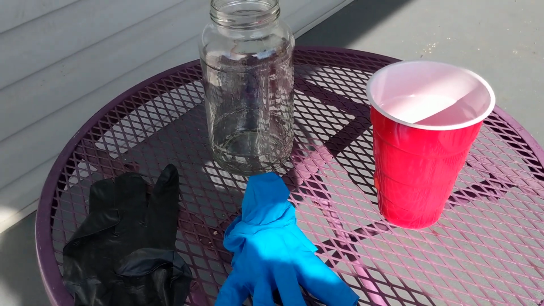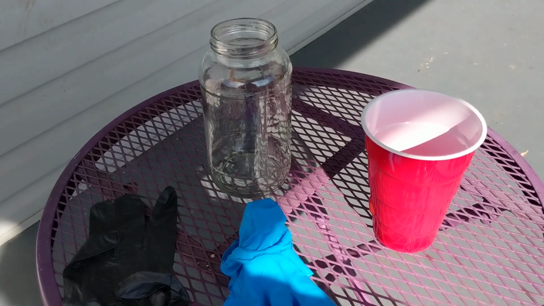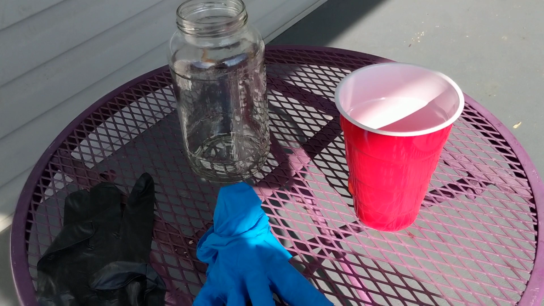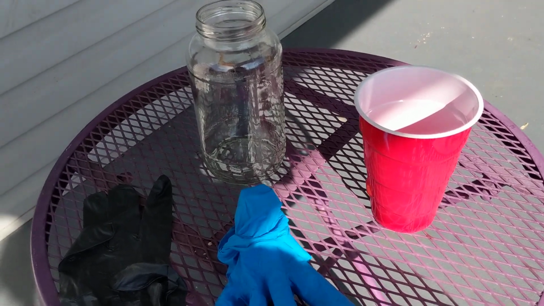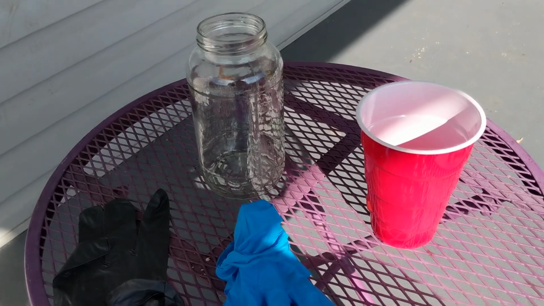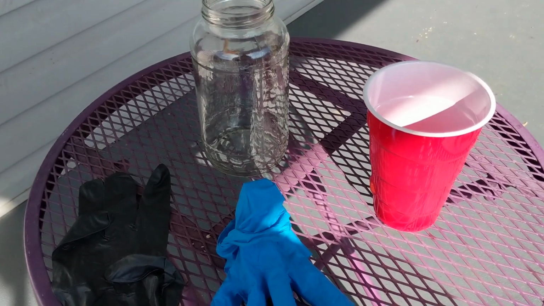But the main thing that I want to hammer down on is the gloves are not magical. The glove is just a barrier. It's just a second skin. You touch something nasty, the outside of that glove is now nasty. You touch other objects, they're nasty too. So please keep that in mind, okay?